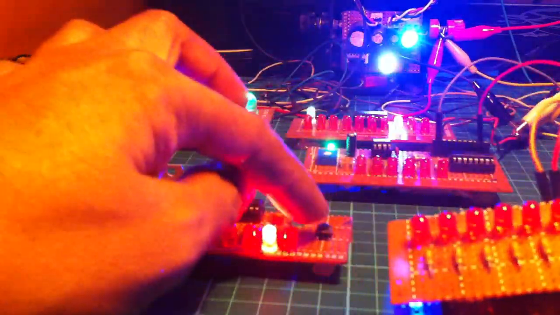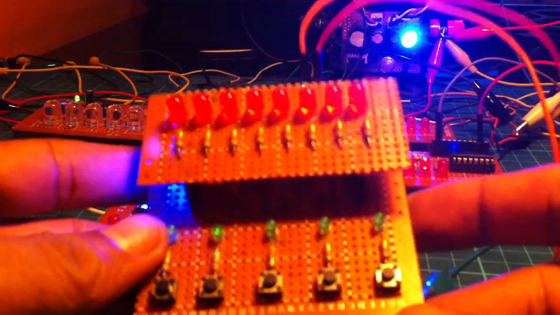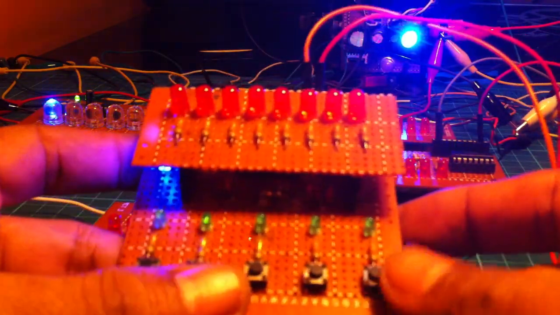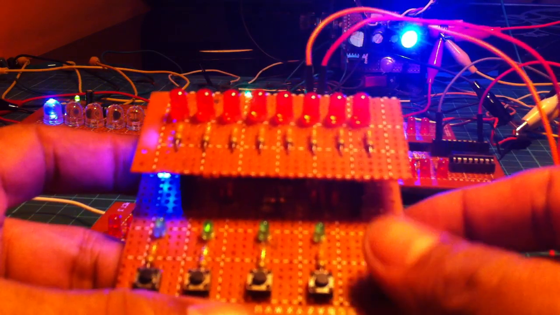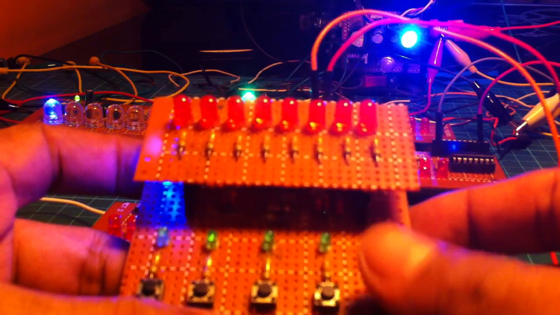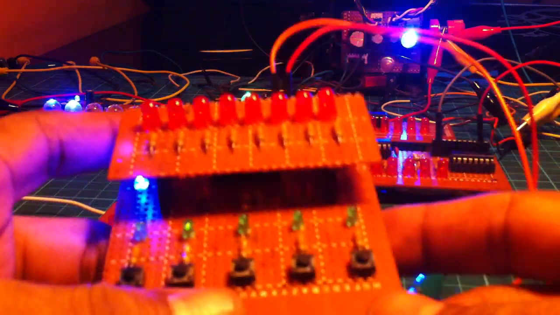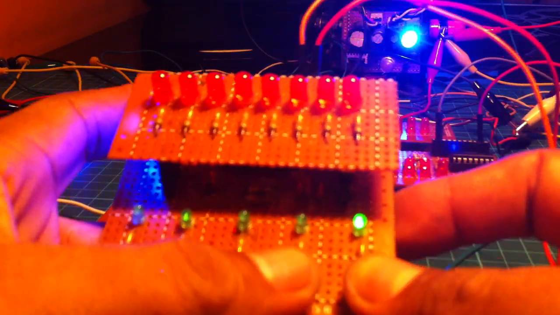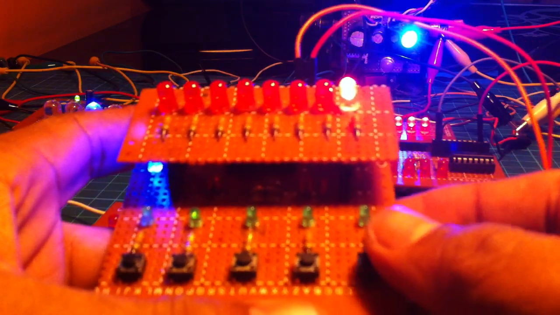But in here, only I press one clock at a time, and the data pin is now the one providing the lights to the LED. So let us begin again. Data, clock, we have the light, then data pin.